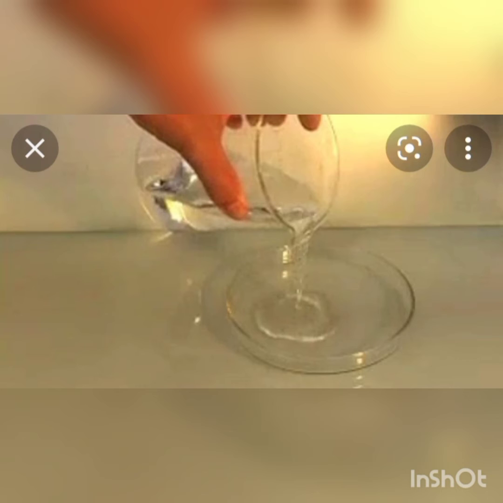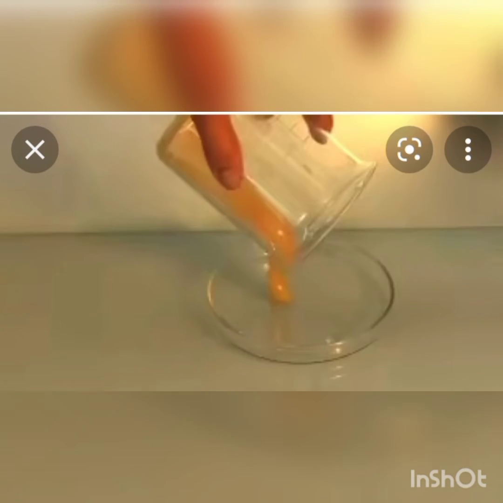You can see that liquids move with different speeds. For example, water flows much faster than the others, that is oil, then honey, and syrup. Water flows fastest. So each liquid moves with a different speed.